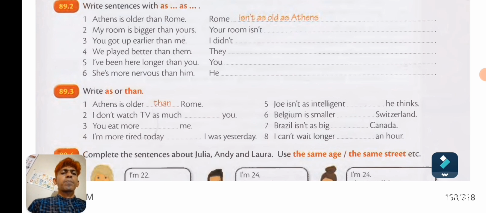5. I've been here longer than you. You haven't been here as long as me. 6. She's more nervous than him. He's not as nervous as her. Okay.